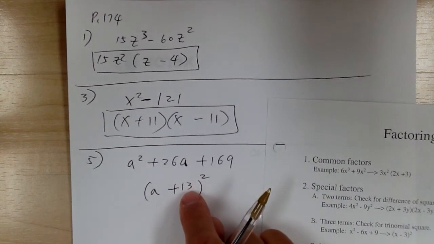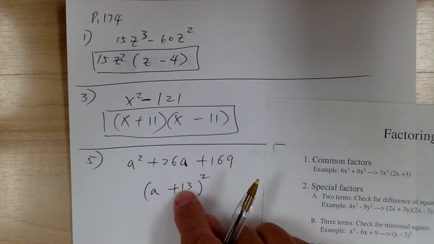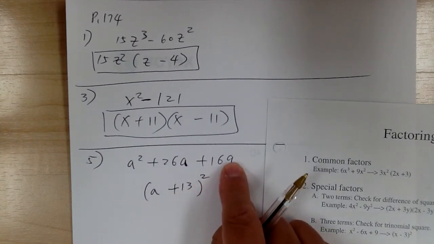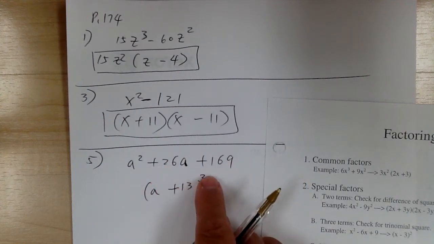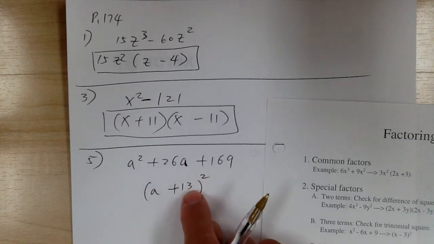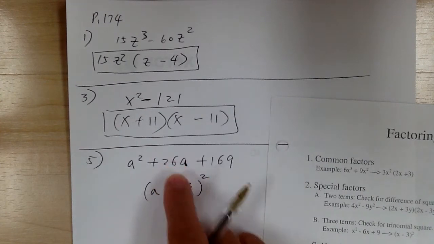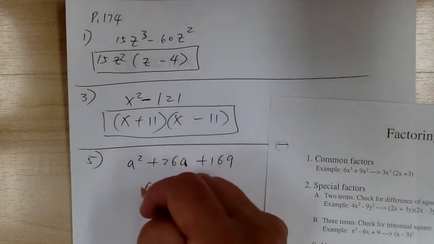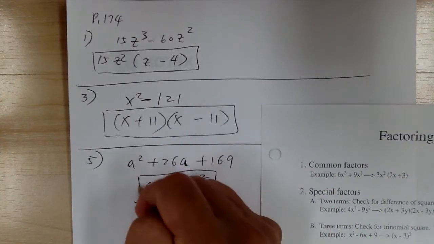Or you can try to use this to get that. So 13 squared give you 169, and the middle term came from multiply this together. So 2 times 13 is 26 times a give you 26a. So when everything checks, that means your guess is correct, and that would be your answer.